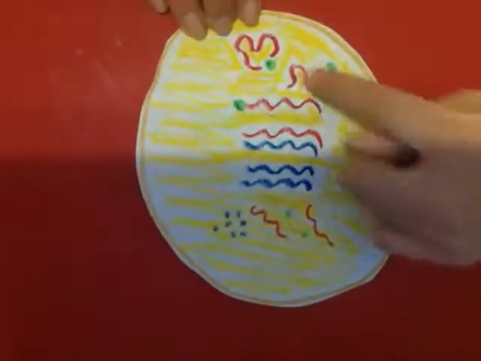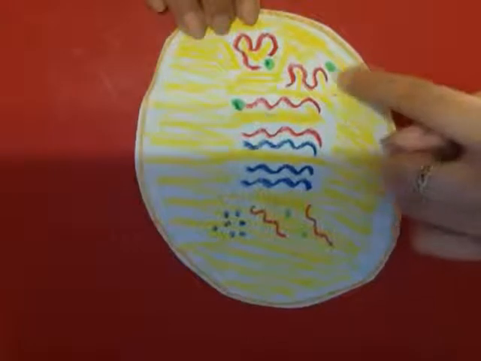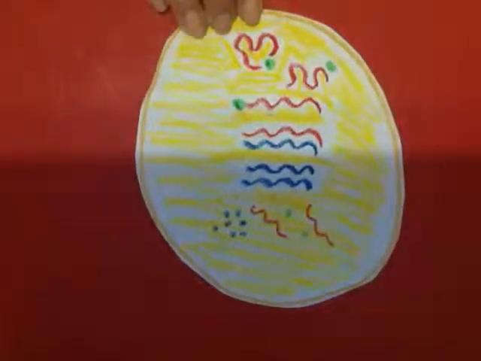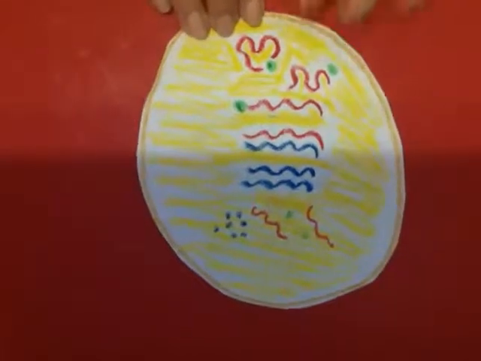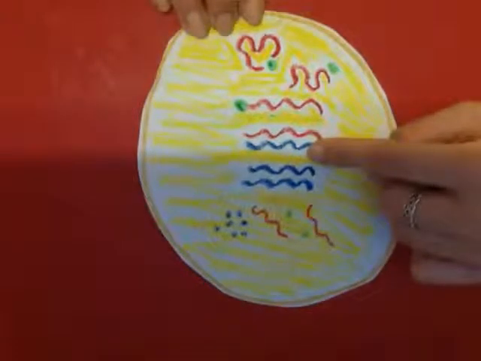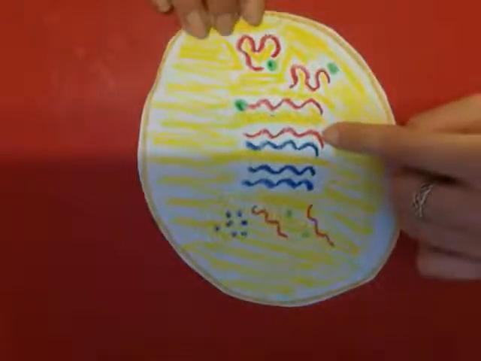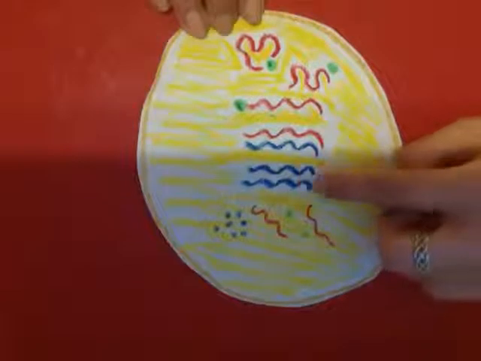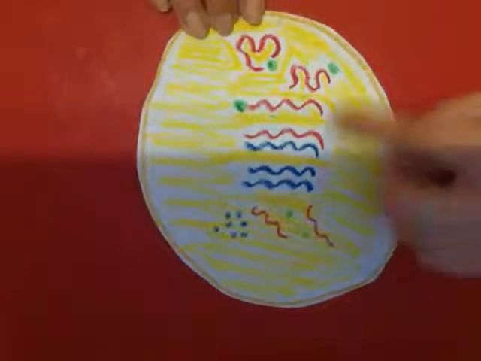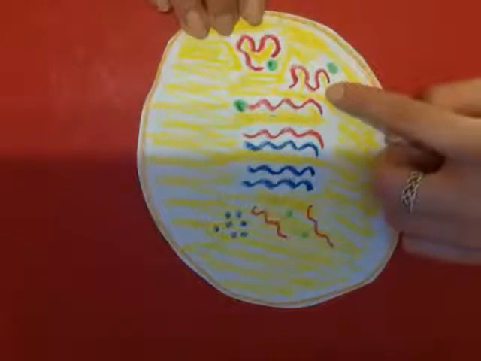So what we have up here are the two strands of RNA, and then we have these green dots again, which are the reverse transcriptase. This reverse transcriptase is going to catalyze the synthesis of DNA strands, which are complementary to the viral RNA. In the end, we have this double-stranded DNA that is complementary to the RNA that came from the virus.